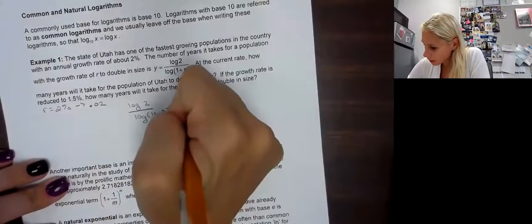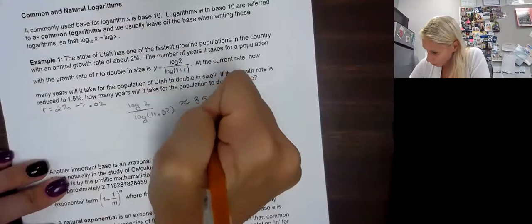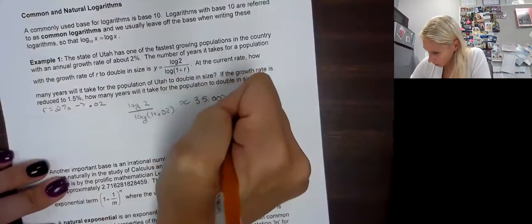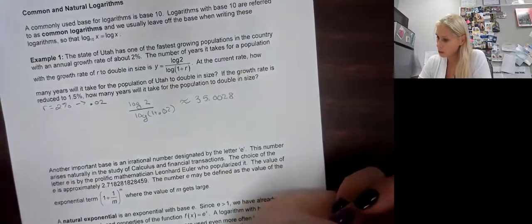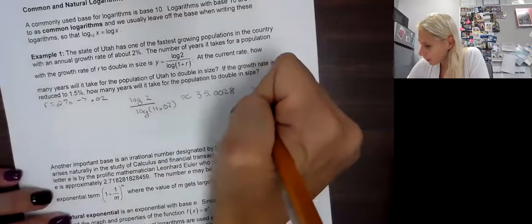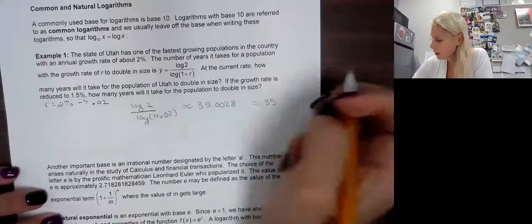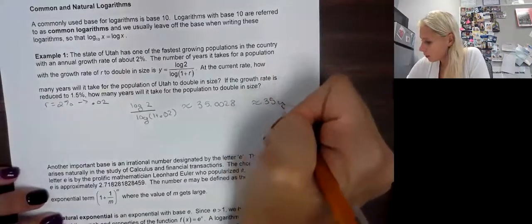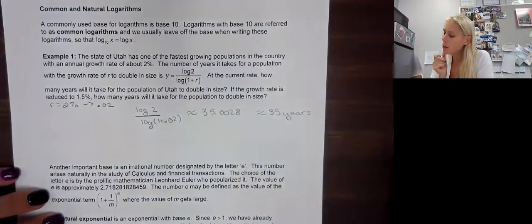And then we press enter, and you'll see that it is approximately 35.0028. So approximately 35 years, because we're talking about years. Okay. Don't forget that when you write your answer, since we are dealing with a situation, we want to put down our unit.